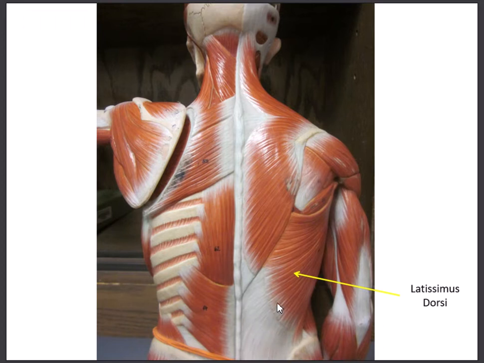Then the muscle goes up along the side of the chest, through the axilla, and then it comes out on the front of the arm. It actually attaches to the medial lip of the bicipital groove. So it's actually going way to the front of the arm. This muscle is a very powerful muscle. It does extension, internal rotation, and adduction of the humerus.